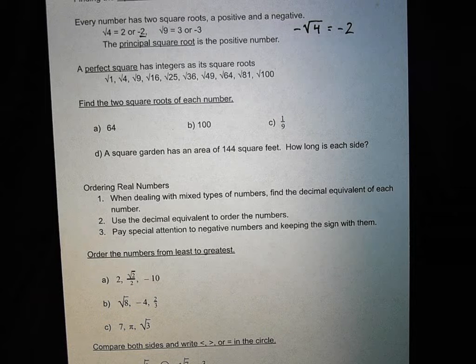The radical sign, which is x squared. Okay, remember, 8 is the principal square root, right? It's the positive root. Remember, there's also a negative root. What is it? The square root of 4 is 2 or negative 2. What's the opposite of 8?